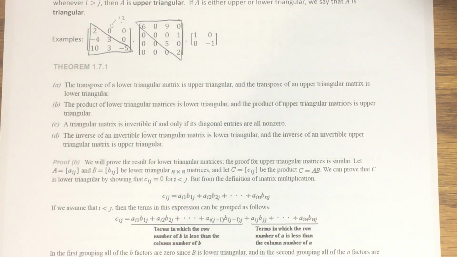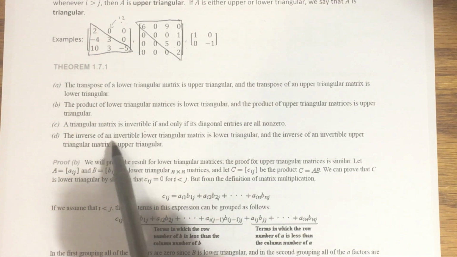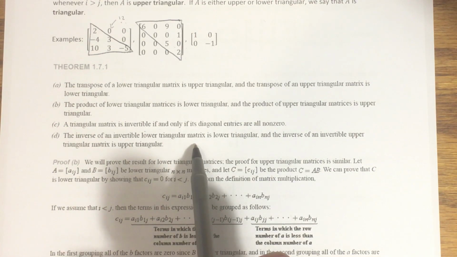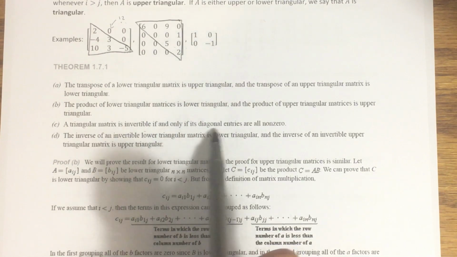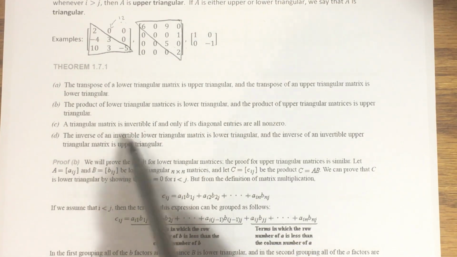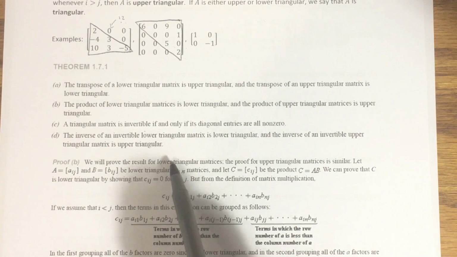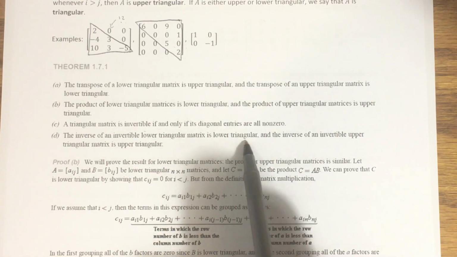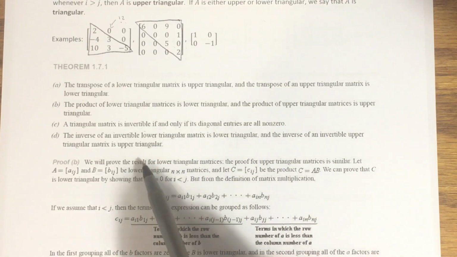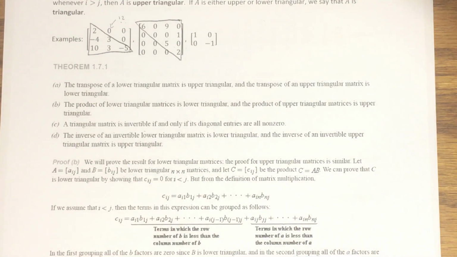And finally, the inverse of an invertible lower triangular matrix, so remember, that would imply that its diagonal entries are all non-zero, but if it's invertible, then the inverse of an invertible lower triangular matrix will also be lower triangular, and the inverse of an invertible upper triangular matrix is also upper triangular. We can't prove C and D yet. A is easy enough to visualize, so let's look at proving B.